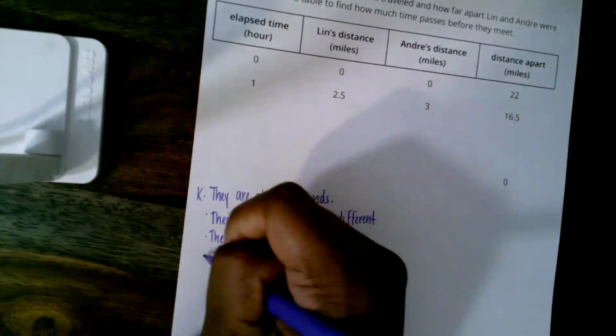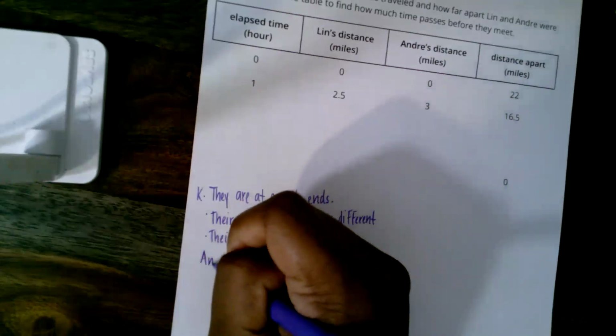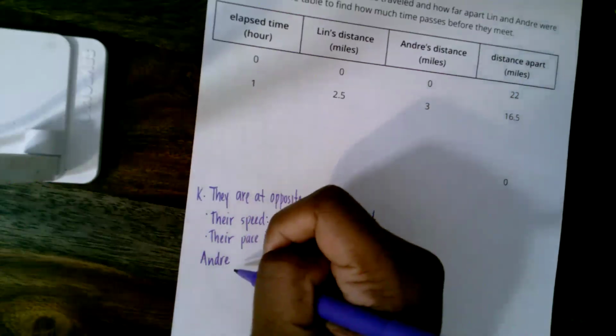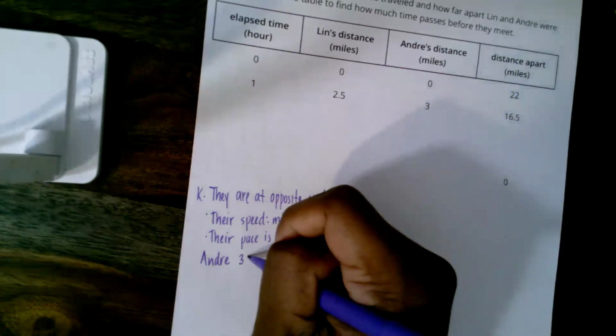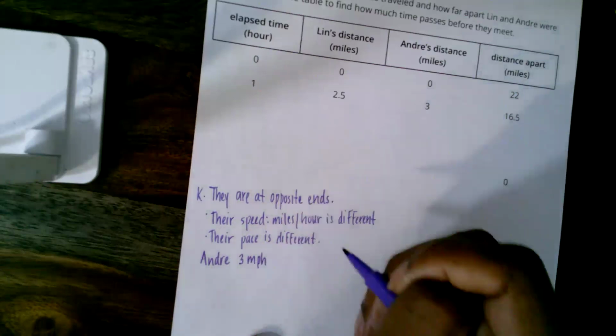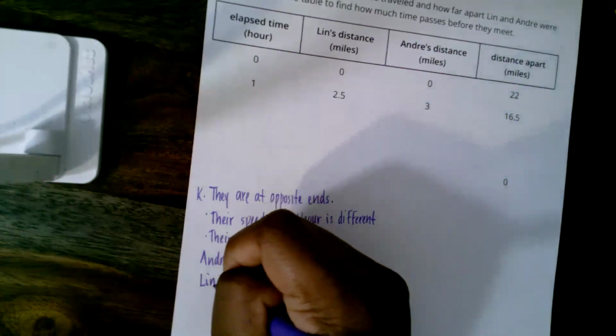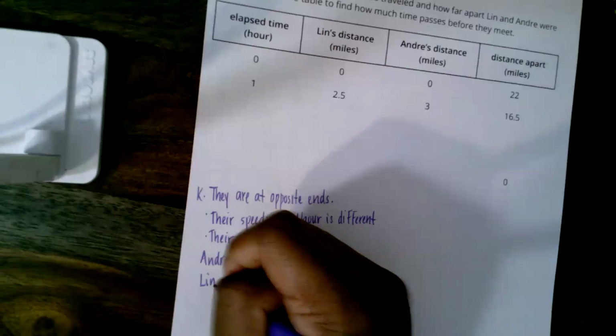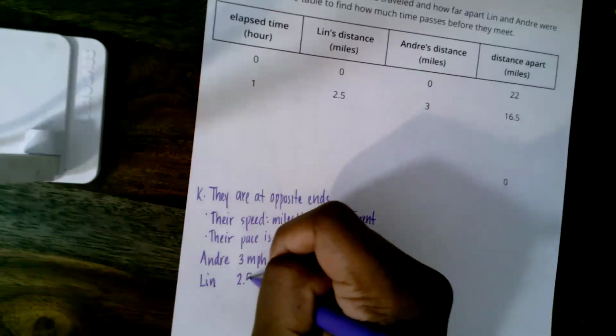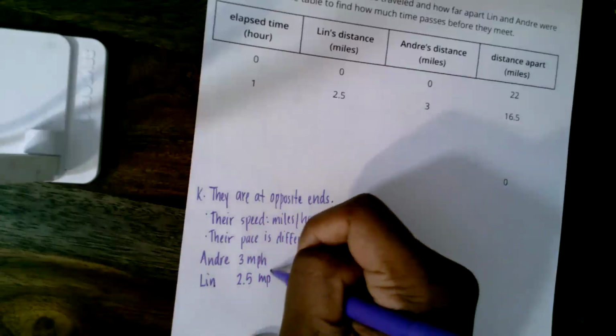Okay. Andre is going 3 miles per hour. That's his speed. And Lynn is going 2.5 miles per hour.